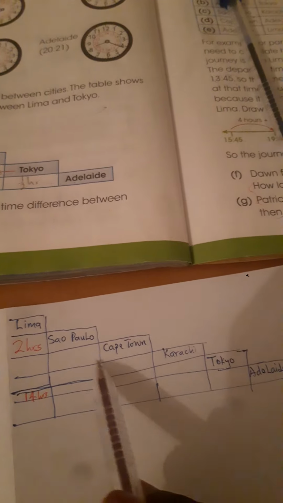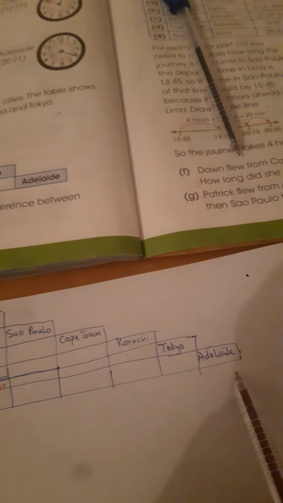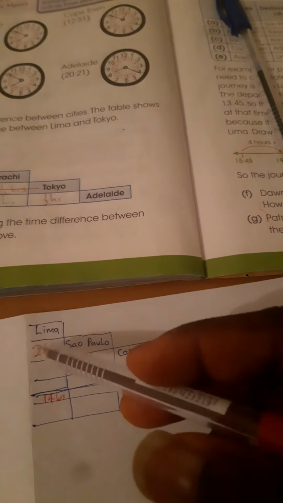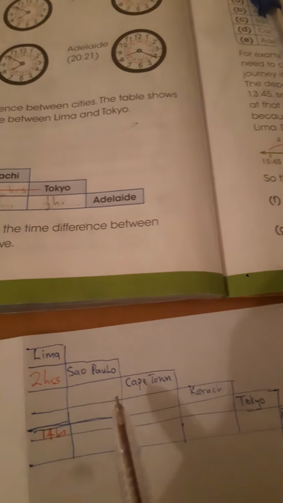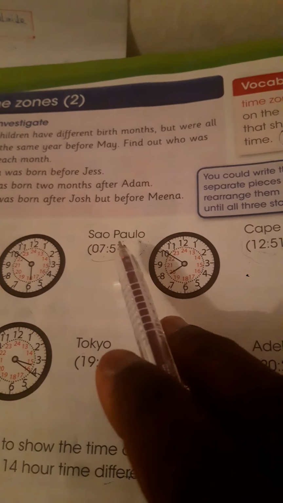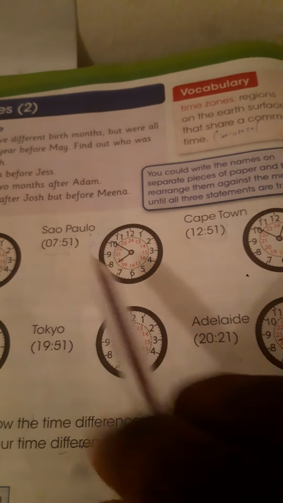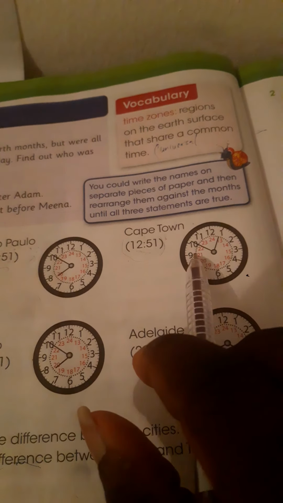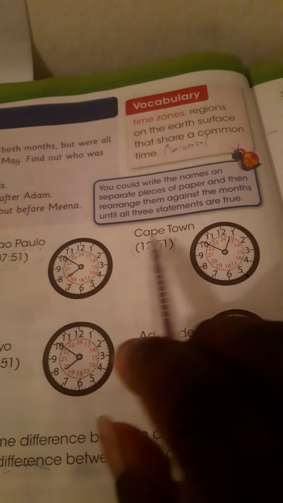Okay. Now, the first stage is we are going to bring out the time difference for all the cities first. That is, you find the time difference from the top to the bottom before you continue on the column. Now the next city is Sao Paulo and Cape Town. Here is Sao Paulo and here is Cape Town. This is your starting time and this is your stopping time. So you subtract your starting from your stopping.